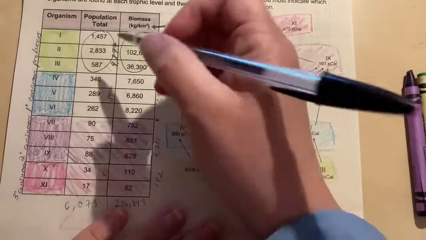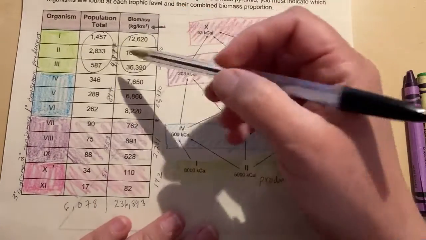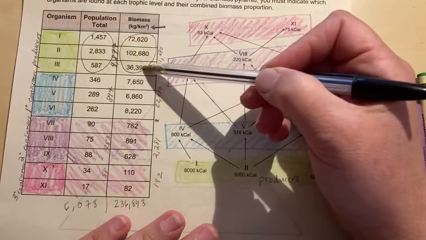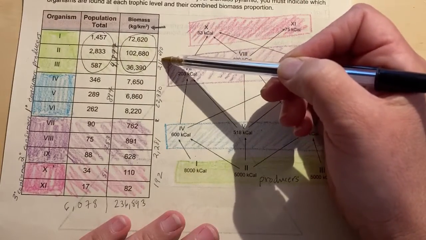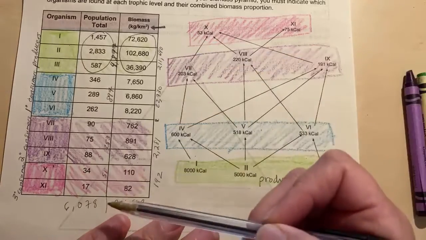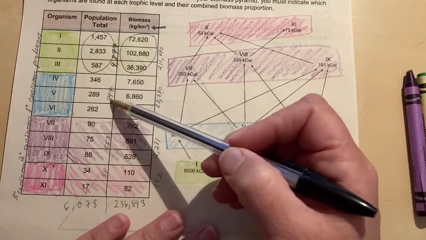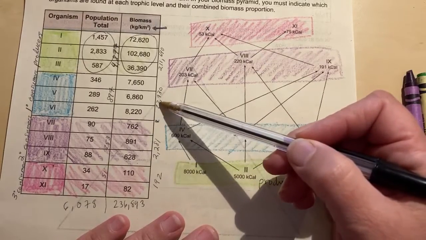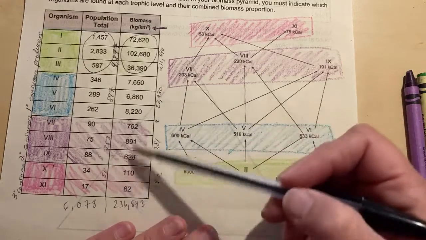Okay, so I added all these three numbers together. I got 4,877. Added these three numbers together, got 211,690. Added all these together and got 897. All these together and got 22,730. Okay, and so on and so forth.